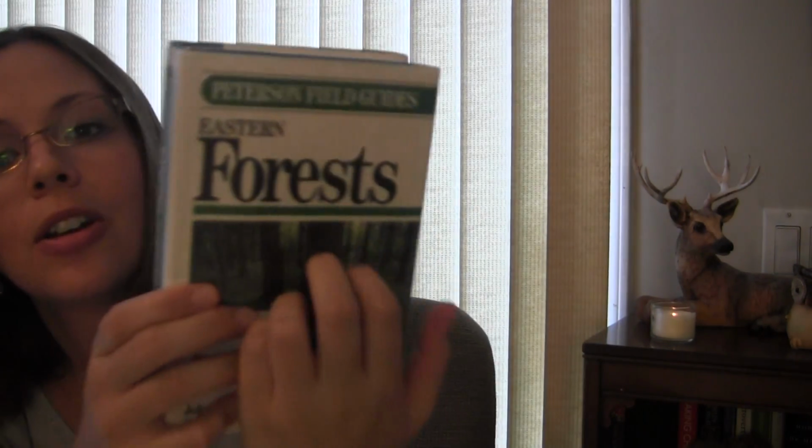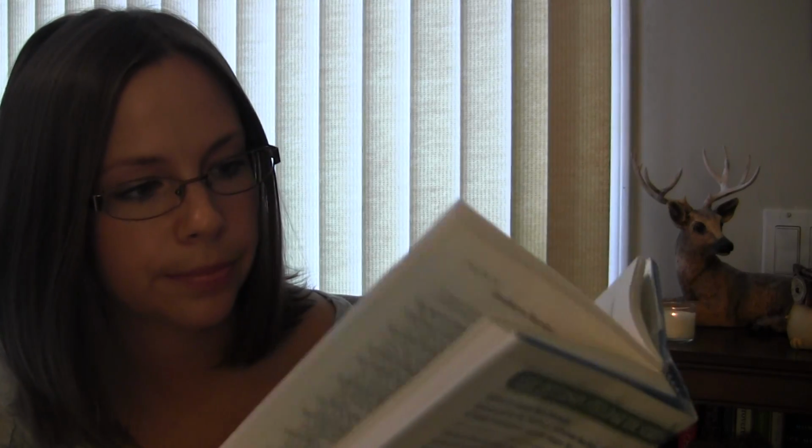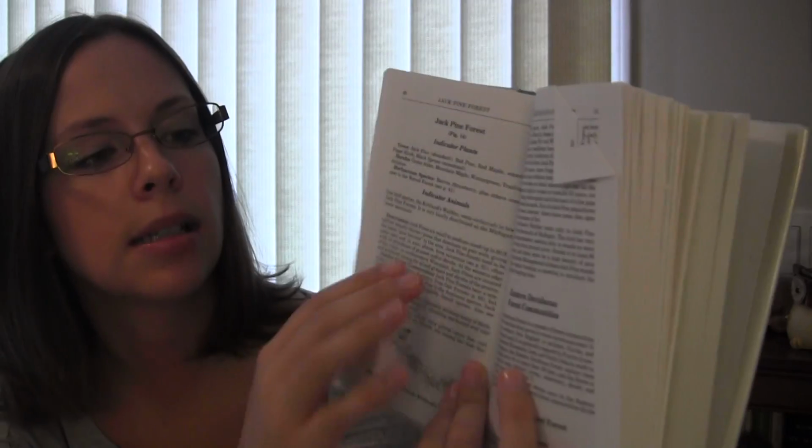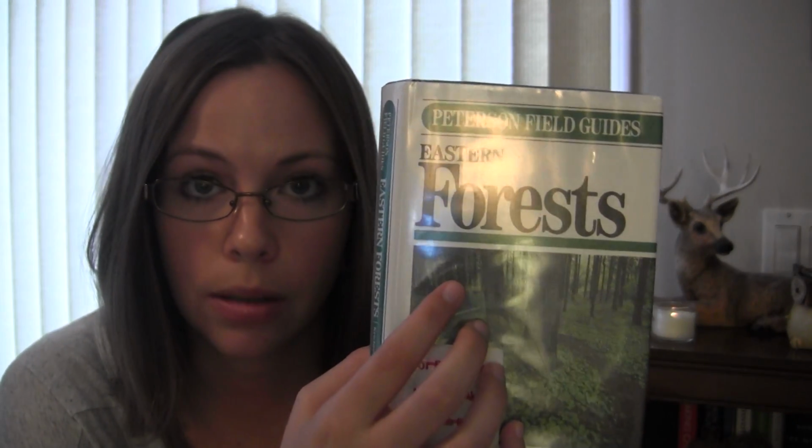So let's take a look at the Peterson Field Guide more closely. Here's a map. But first, eastern deciduous forest communities include the northern hardwood forest. And I chose eastern because there are temperate deciduous forests throughout the world. The one in particular that I'm interested in identifying is North America's eastern deciduous forests, because I live in Virginia.